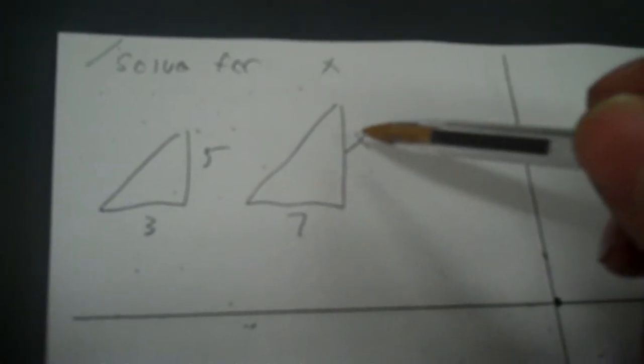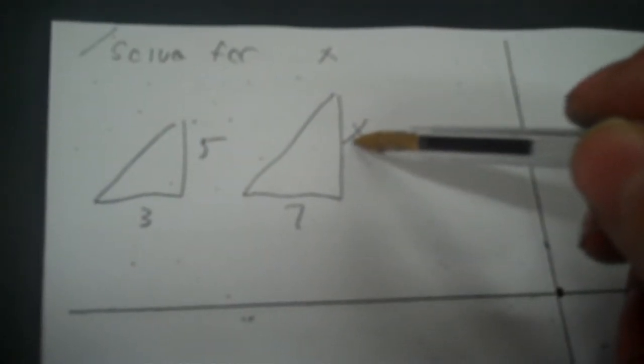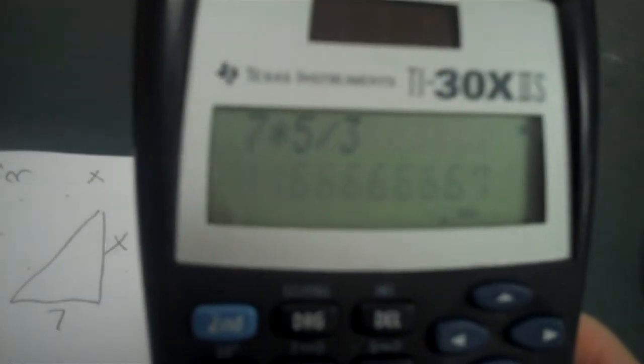But when I look at the other triangle, X would be most similar to 5. Okay? So 5 has to be across from X, and then the 3 has to be across from 7. Then we cross multiply and divide. Okay? So 7 times 5 divided by 3 is how that needs to go into the calculator. So I take 7 times 5 divided by 3, 11.6 repeating. Just put that above the X. There you have it.